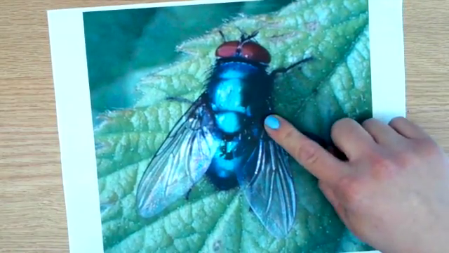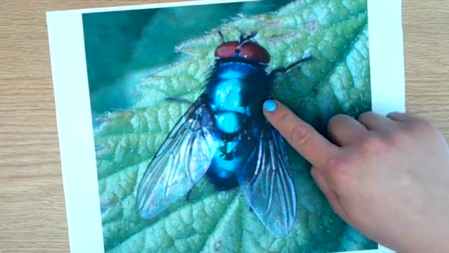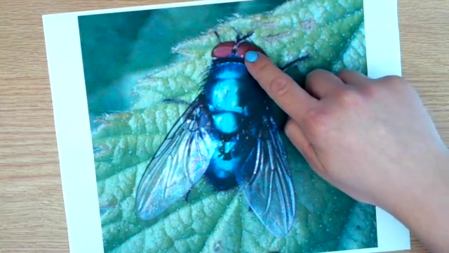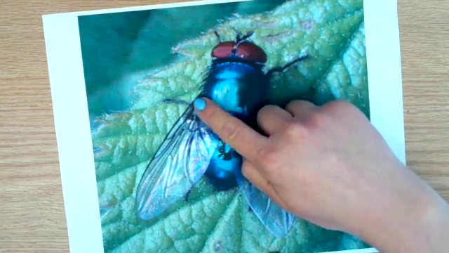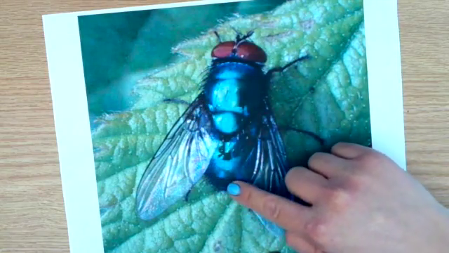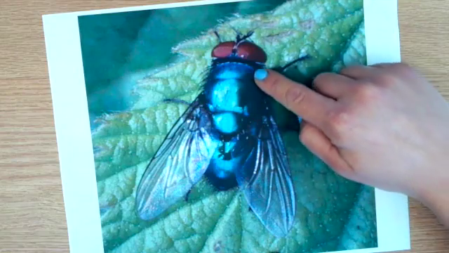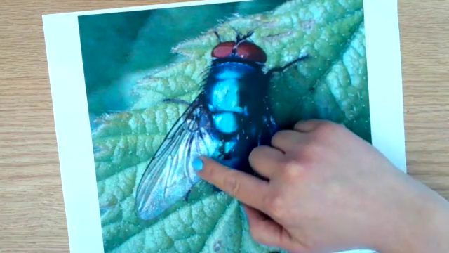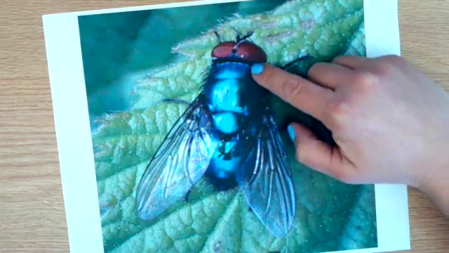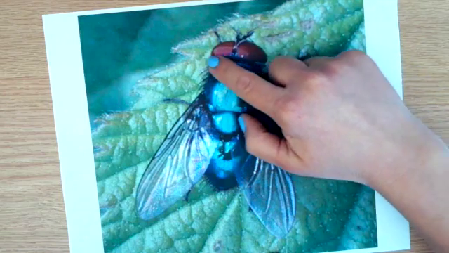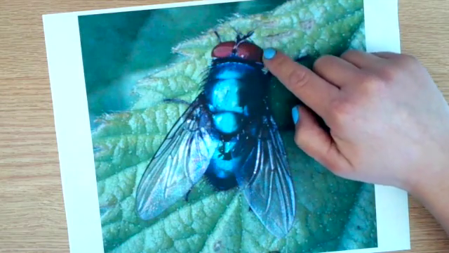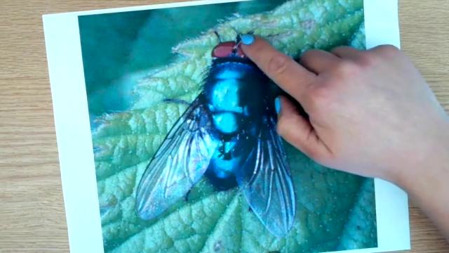Now, looking at this fly, I'm going to take my finger and I'm going to trace around the big shapes that I see, like its body. What kind of shape is that? I think it's like an oval. What about its head? It's like a squished oval.